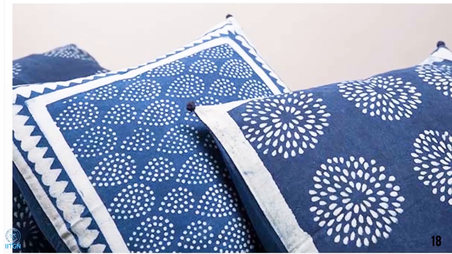I spoke of mud resist, dabu. Here you have mud. It is with lime, and it's made into a fine paste. The block is dipped in the paste and it is printed. So that becomes a resist. Then this cloth is taken and dipped in the indigo dye vat.